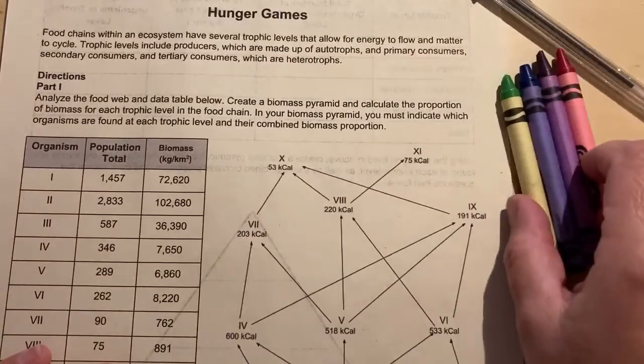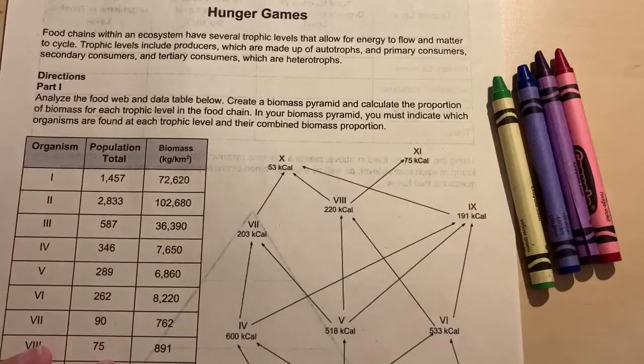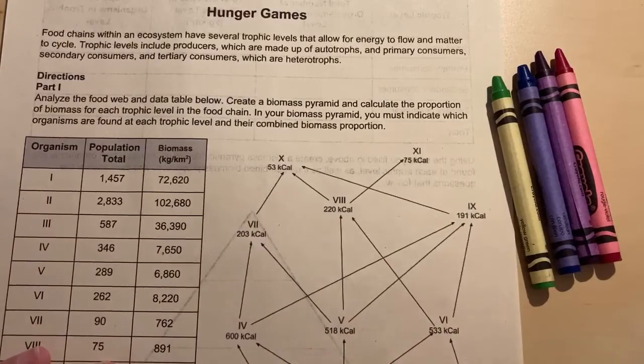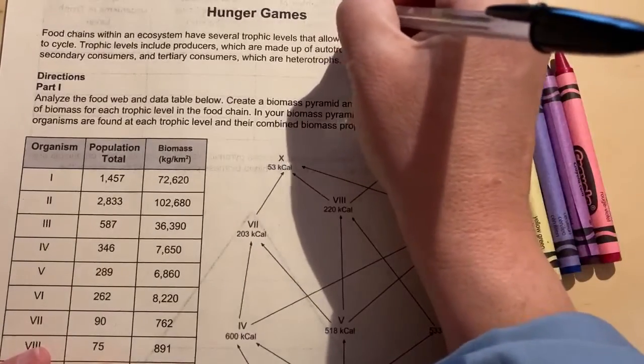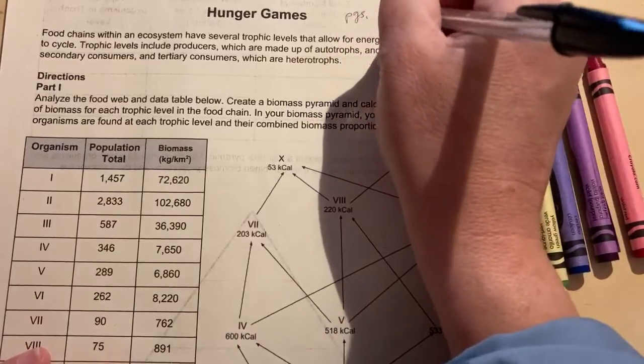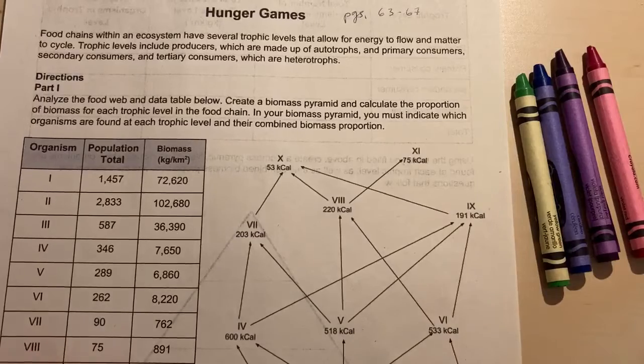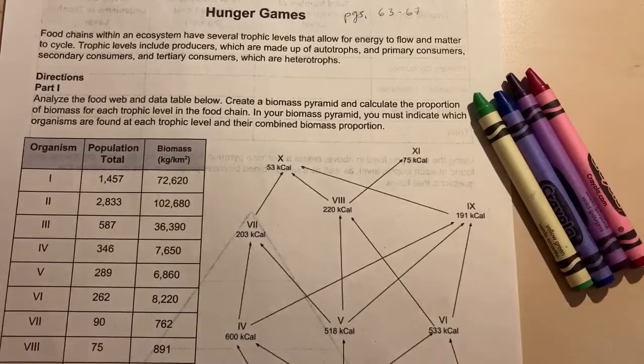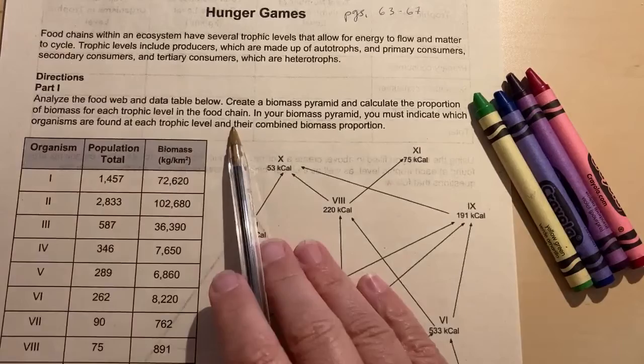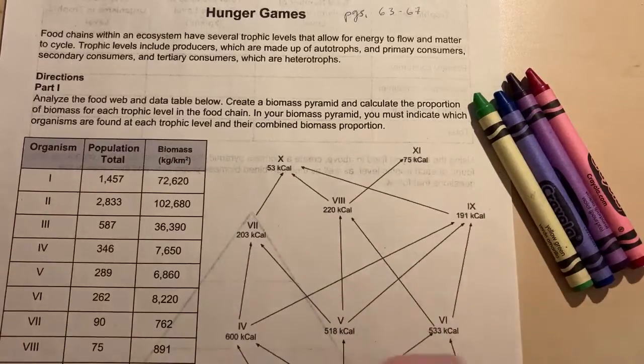So we're doing this Hunger Games activity. It is in your workbook on pages 63 to 67, okay? And we're on page 63 in your book right now. Okay, so let's read together first, and then let's analyze this graph and table together.